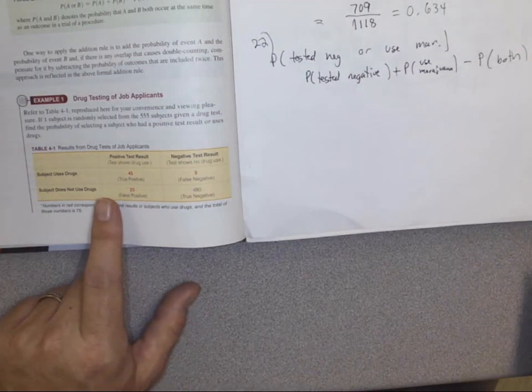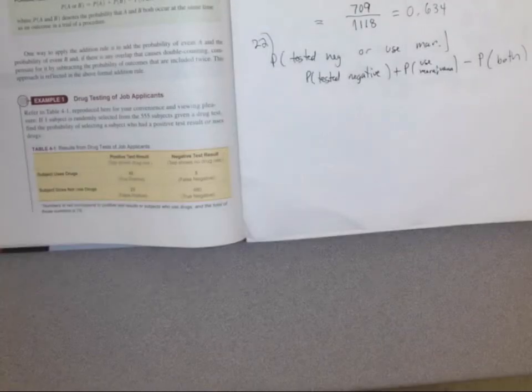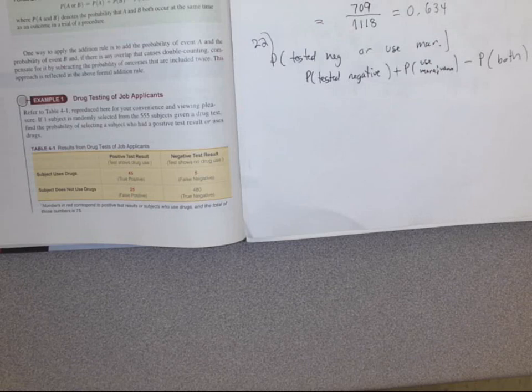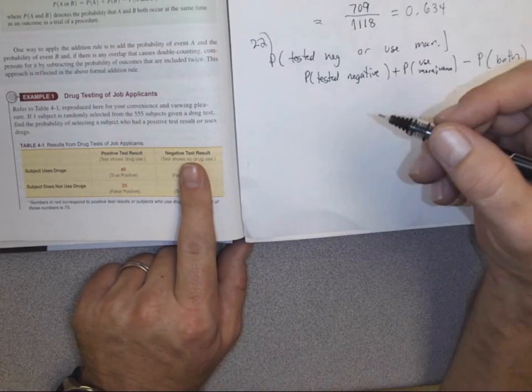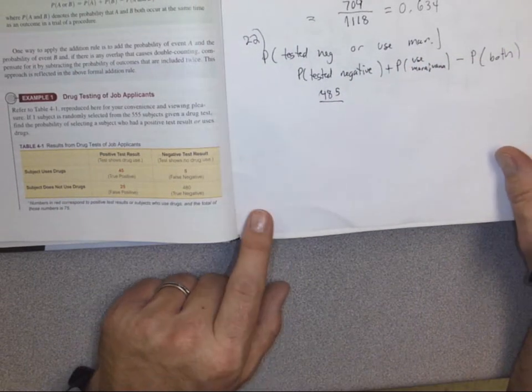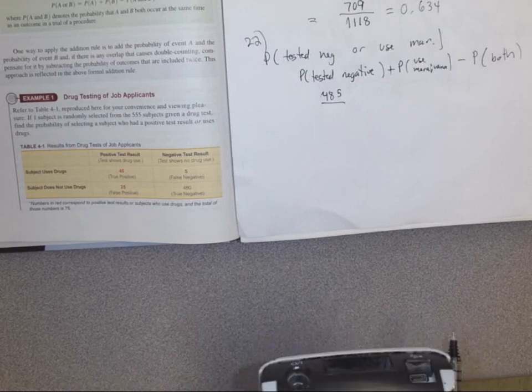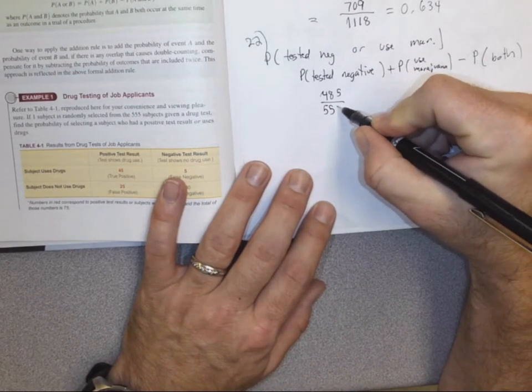Okay, so back to this table. Tested negative is what column or row? Can you guys see it? Probably not very well. So tested negative, is it the first row? Second row? First column? Second column? Yeah, the one that says negative test results. So tested negative is this column, so I know I'm going to have to add that column. I'm going to add those two numbers. I have 485 all over. Anybody got a total for me? You guys get 555? Okay, 555. So that's that column.